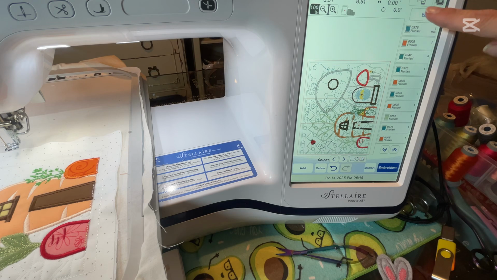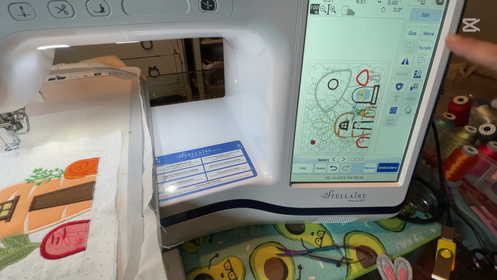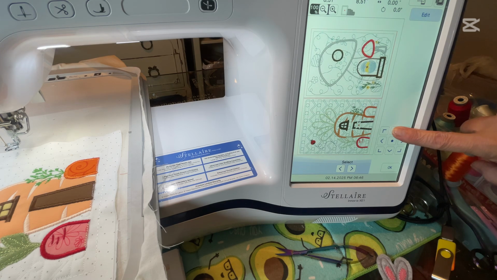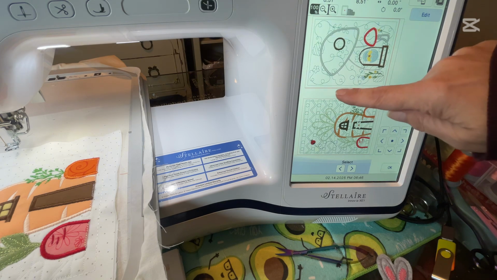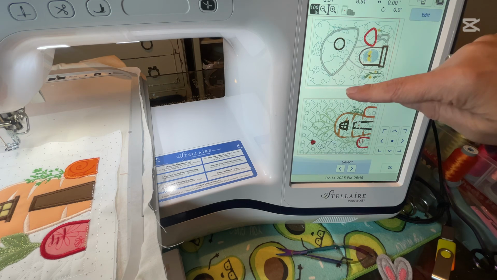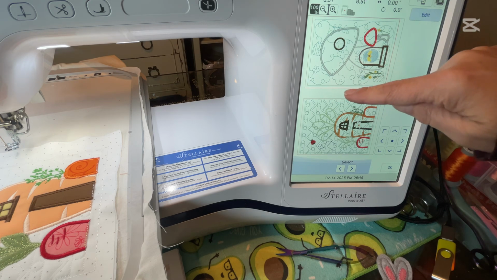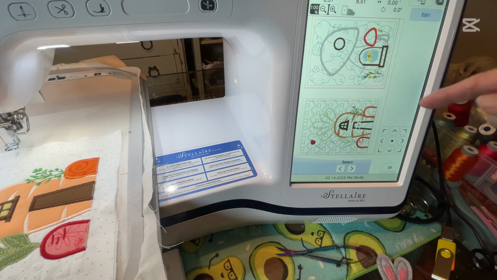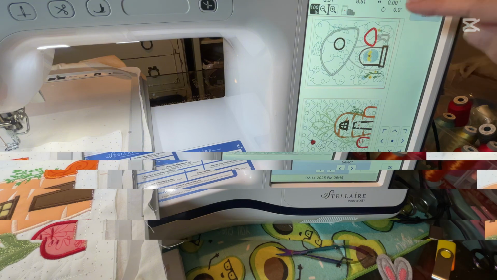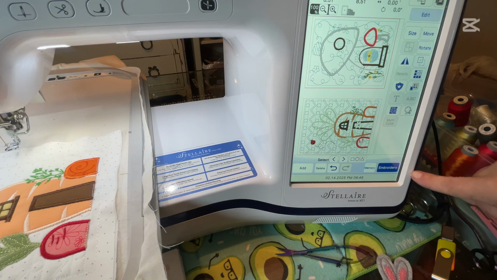So I'm going to go to edit and move, and now I'm going to move it all the way to the top. And so you can see that there is enough room between the blocks. Now the fabric might overlap depending on how I place it, but I should be okay stitching wise. I'm going to select OK.